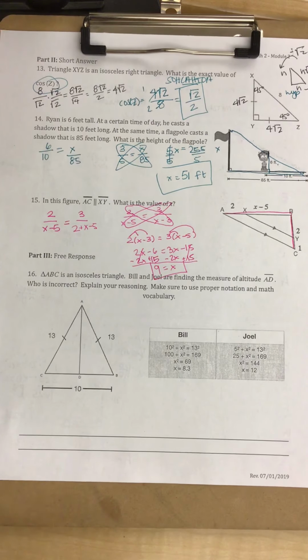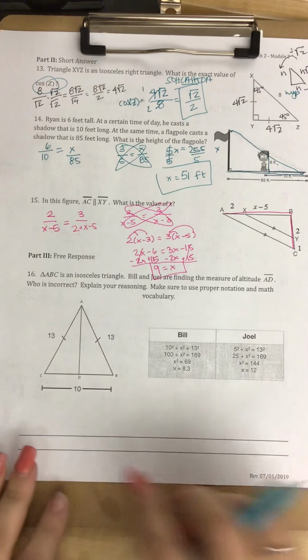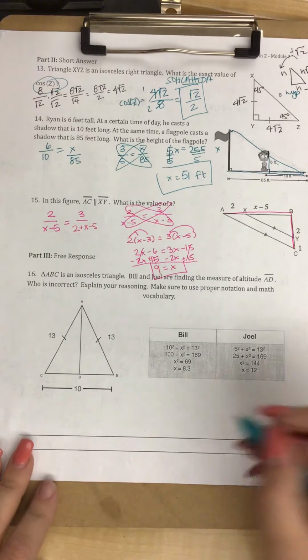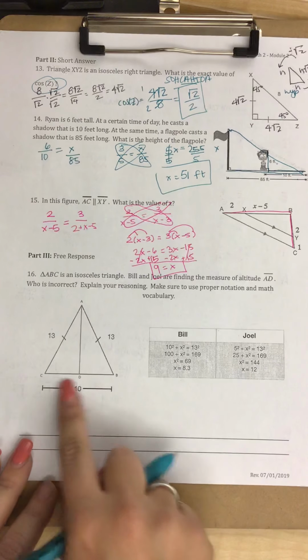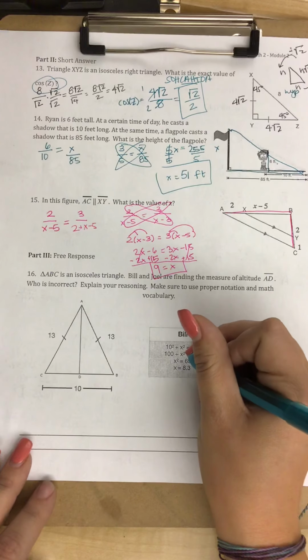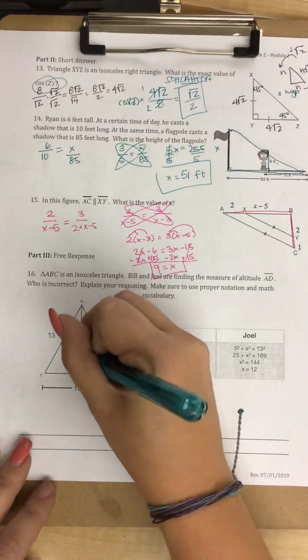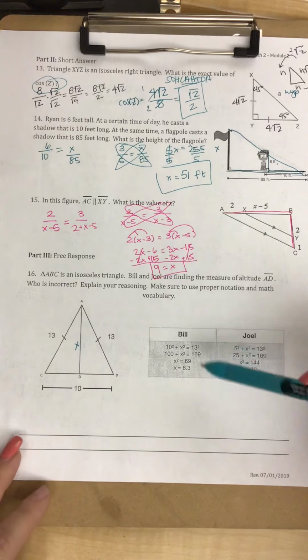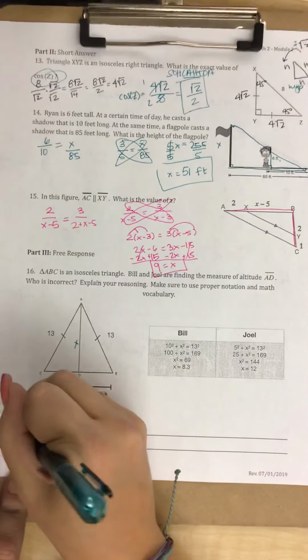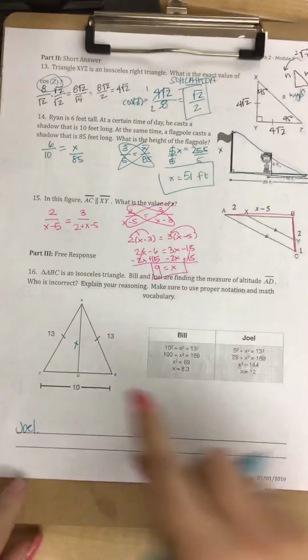So Bill went through and he said, all right, a squared plus b squared equals c squared. He said, okay, cool, this is a, because it's not the hypotenuse. So he did 10 squared plus x squared equals 13 squared. And he did the math and he got 8.3. Joel did 5 squared plus x squared equals 13 squared. And he's actually right. So it's Joel. Here's why.